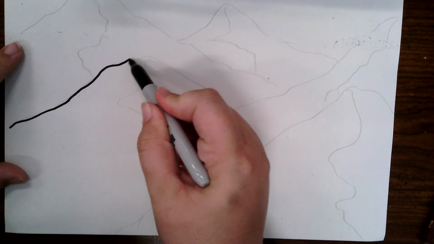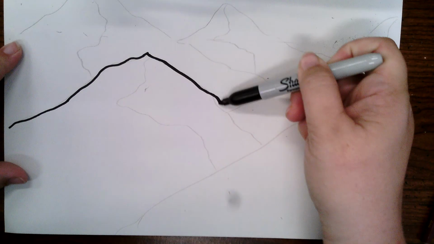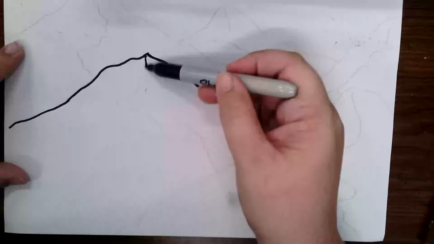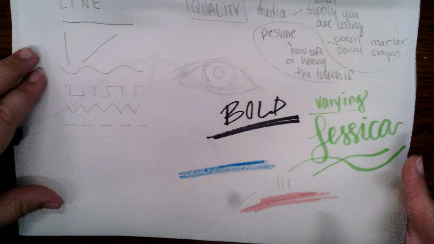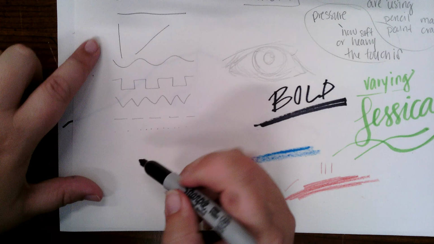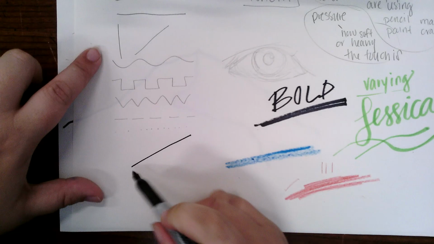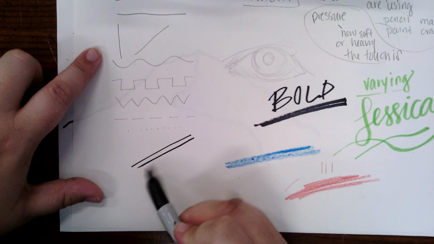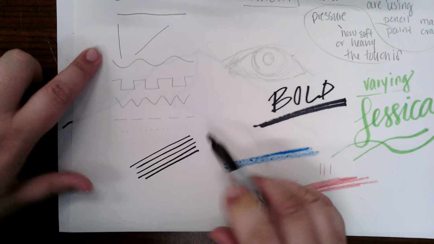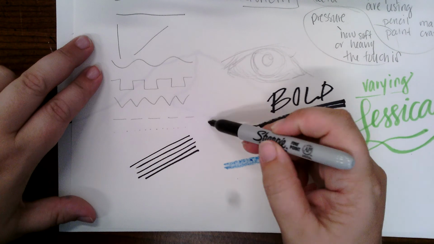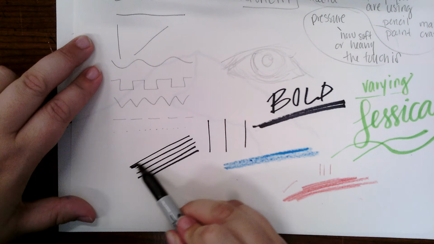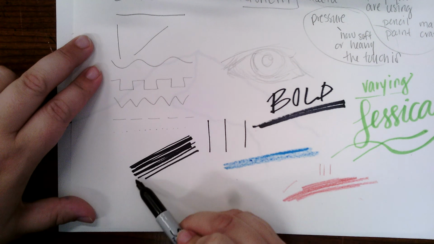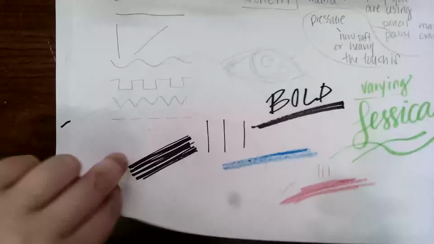But for your sake and for time's sake, I'm going to go right into this with a Sharpie. Okay, so going back to your line quality, the other thing, when we talk a little bit more about value next week, is that the closer you put your lines together, the darker that area is going to appear. So if you have your lines really spaced, this area is pretty light, whereas if you have them really close together, this area is going to appear much darker.